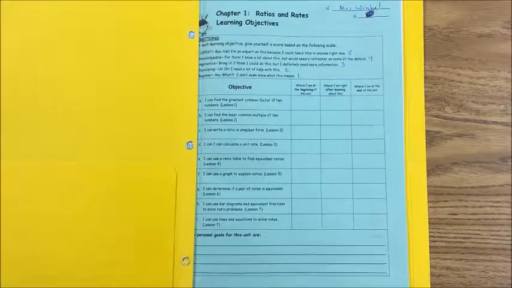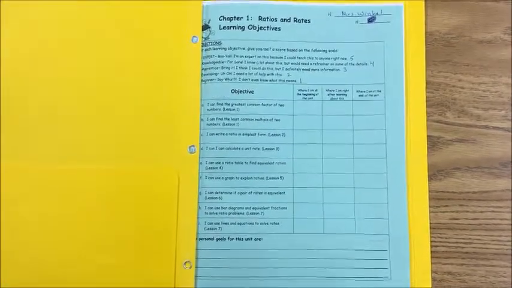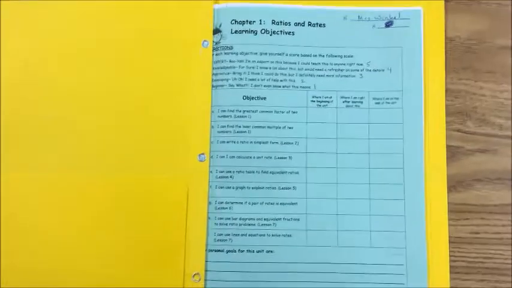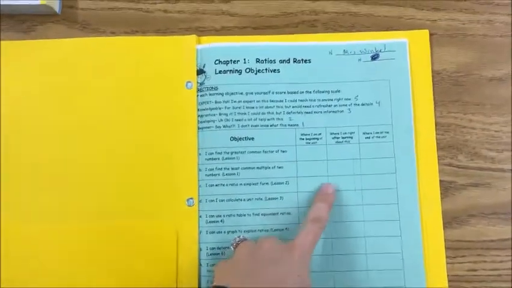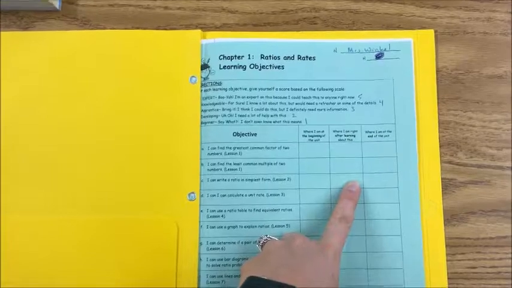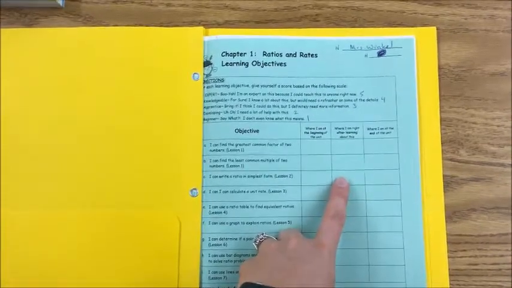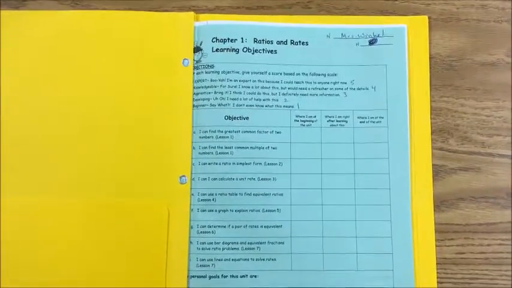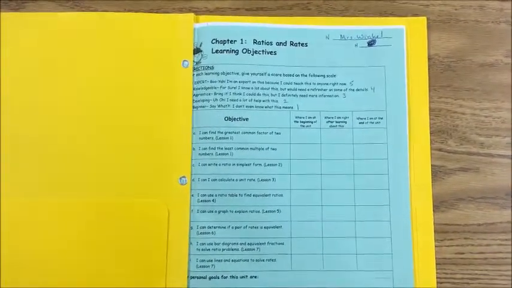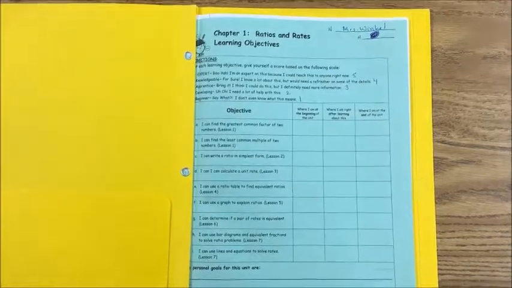Okay, the next step is to go to this front page of your learning journal, and you need to fill out the middle column for Objective C. I can write a ratio in simplest form. Go ahead and fill that out with a 1, 2, 3, 4, or 5. Then you can pause the video to do that and turn it back on for your next step.